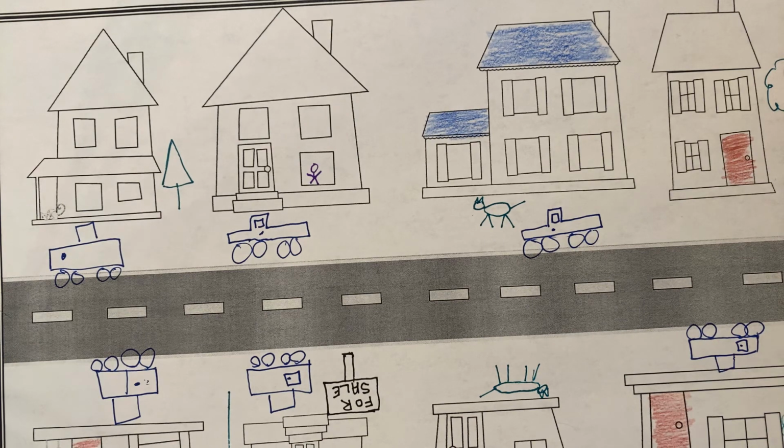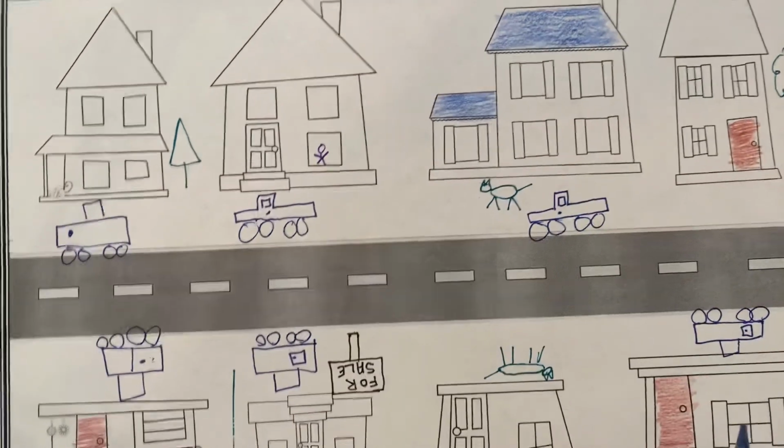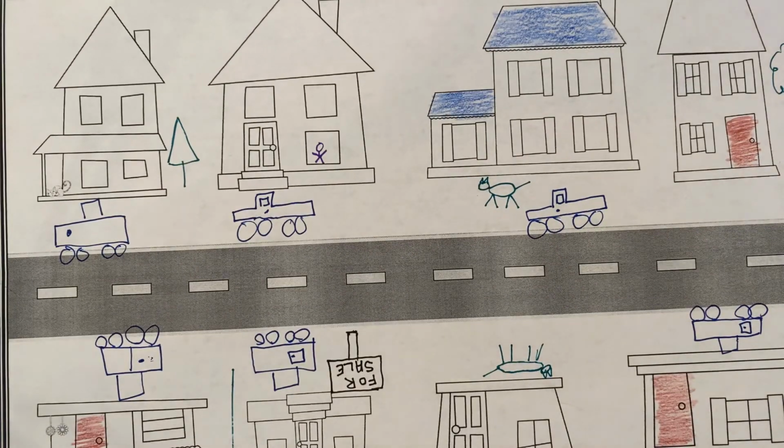All right, guys, that's it. It's pretty easy. So again, if you want to take your time and really make this neighborhood your own, you can. Otherwise, you are finished for today.